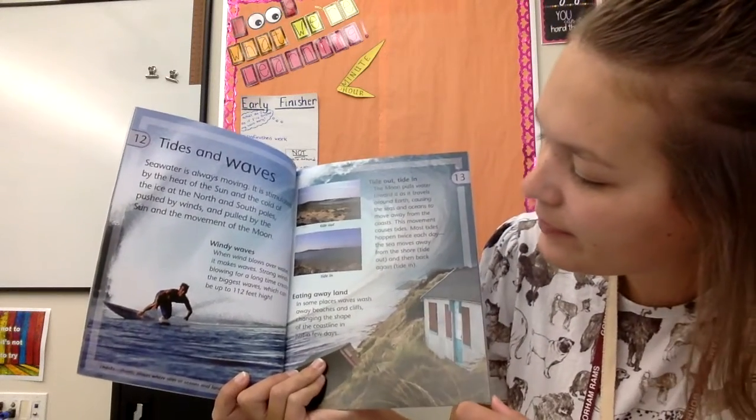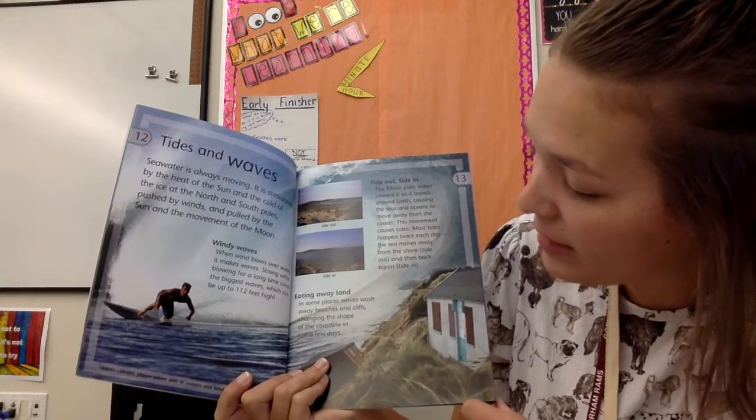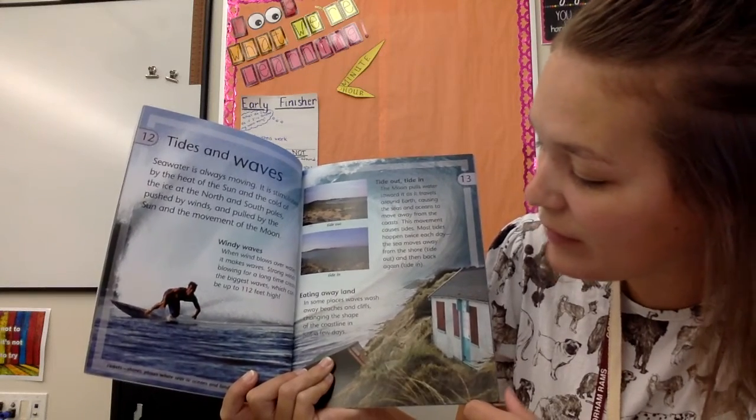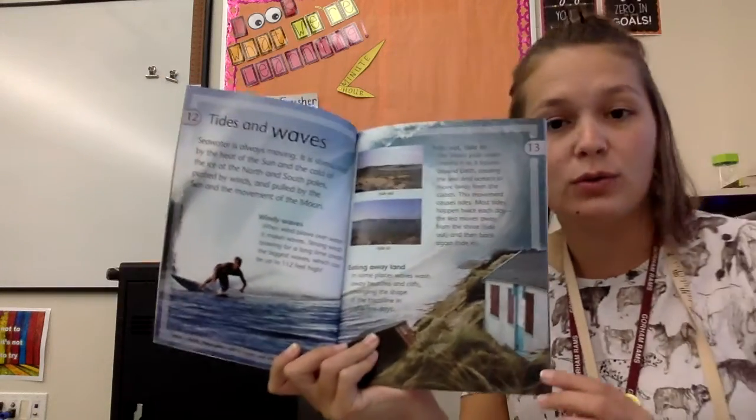Eating away land. In some places, waves wash away beaches and cliffs, changing the shape of the coastline in just a few days.